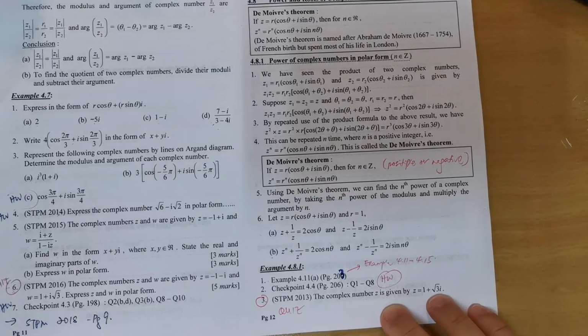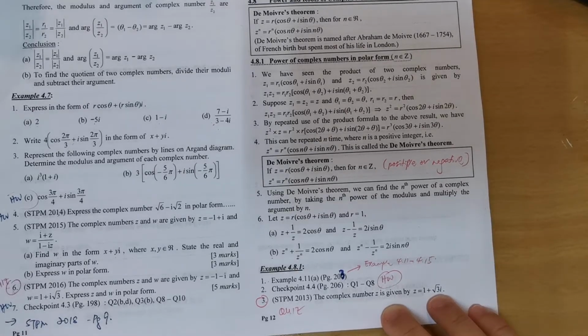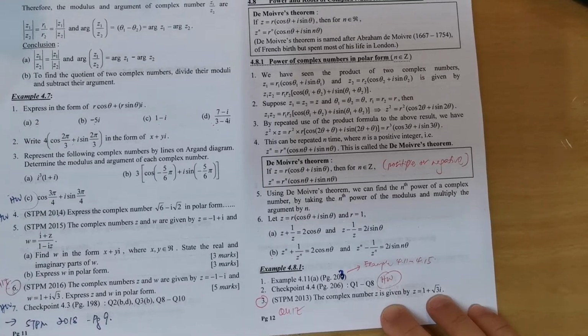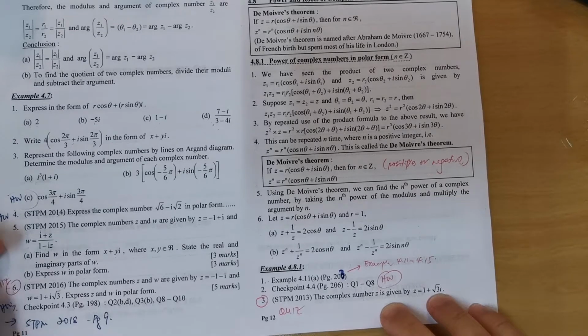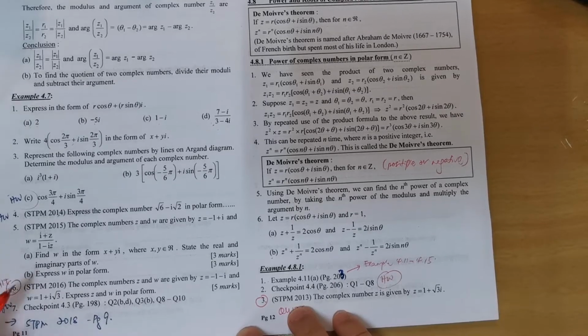Alright? We still have 2 long chapters. Chapter 5, conics, and chapter 6, vectors are quite difficult. We need more time to do it before your holiday. So I hope that you really follow and complete everything on time. Okay, so I want you to do question 6 as a quiz, then forward it into your Google Drive.